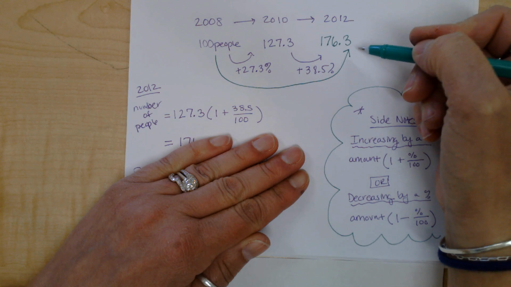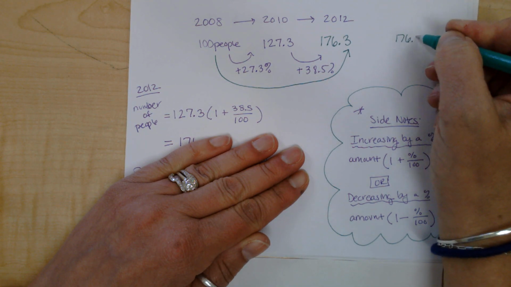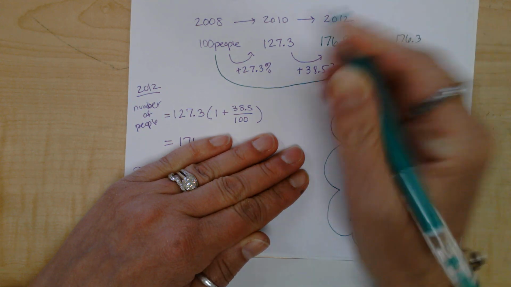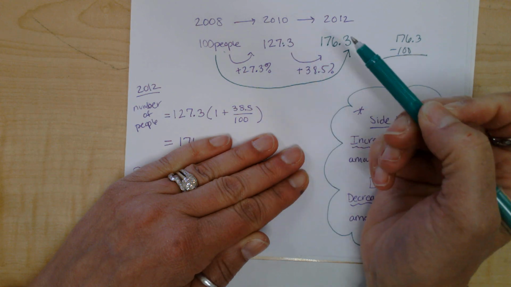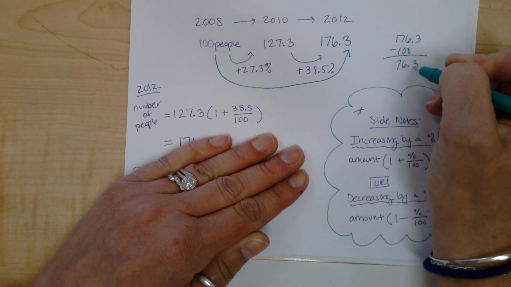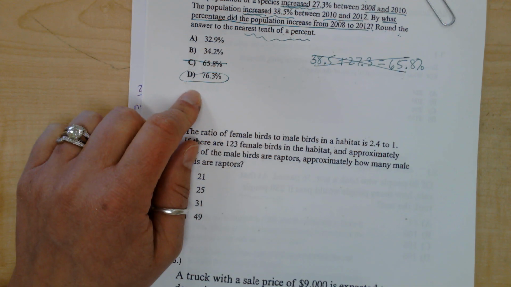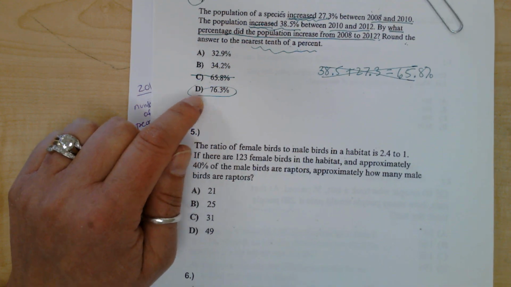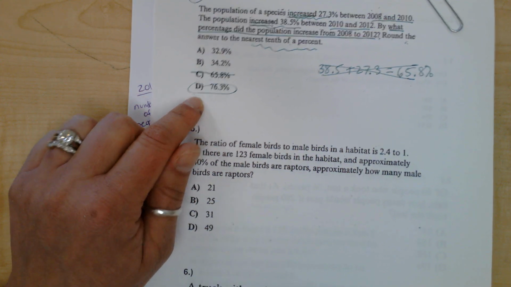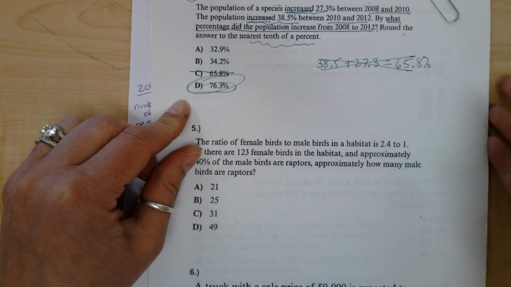We could just do 176.3 minus 100, just like we added 27.3 here, and that gives us 76.3. And guess what? You got it. That's D. And what our hunch was in the beginning, when we just used a little strategy, was right. So the answer is D.